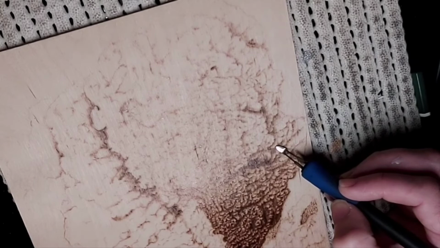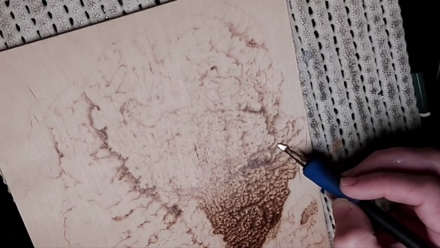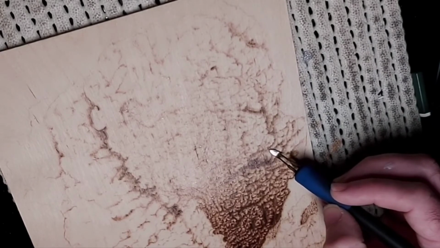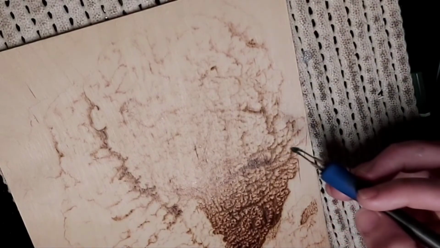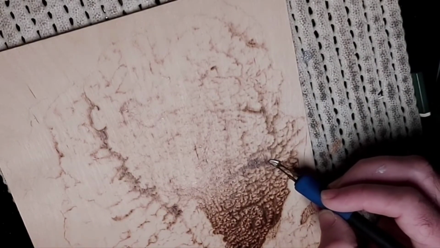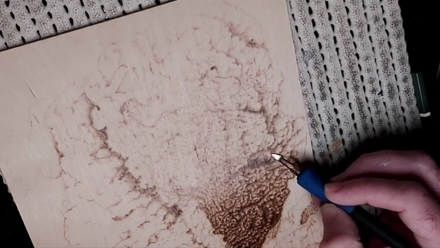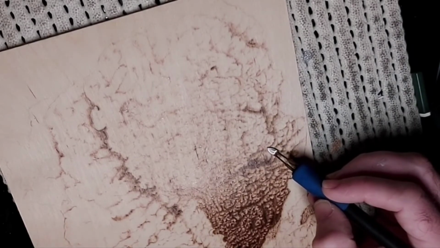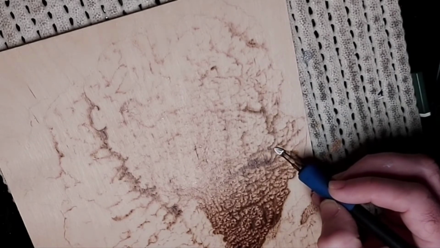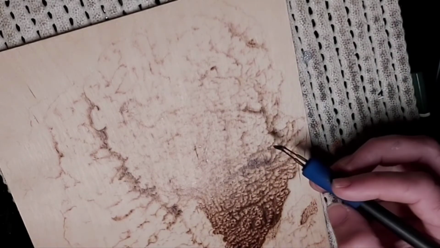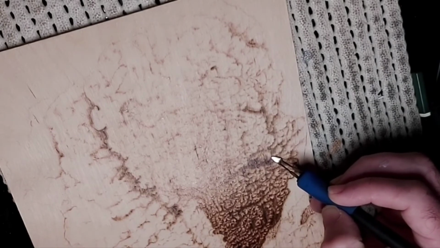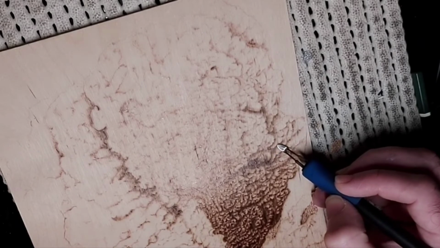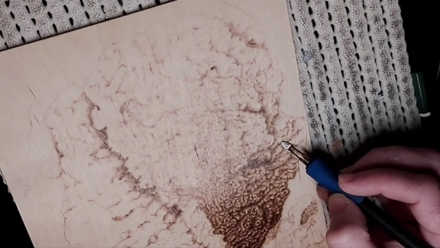That's a valuable lesson to learn with pyrography, is don't turn your heat up too high. New pyrographers, for some reason, they'll get the pen unit out, put it on full heat so it's glowing red, and start burning, and you've left yourself nowhere to go because you've gone to the darkest tone immediately. So you've left yourself no room for manoeuvre.